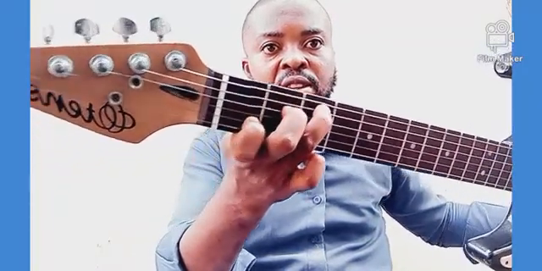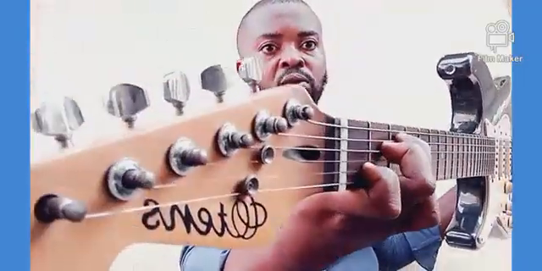If you check, I'm not touching each of the strings. My third finger didn't touch this particular string here, and this string here didn't touch the third string. If you check, it is open. So that is C major in open string, right?